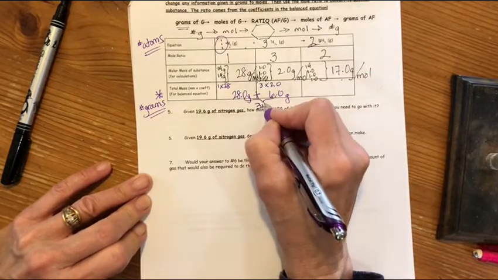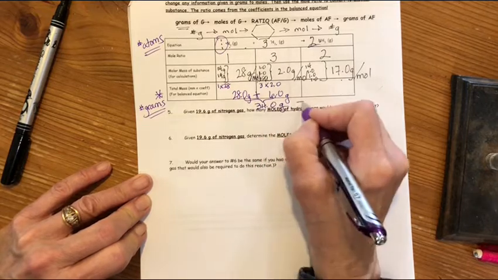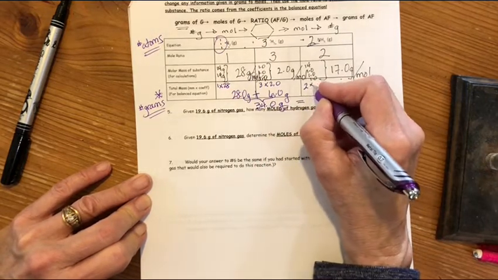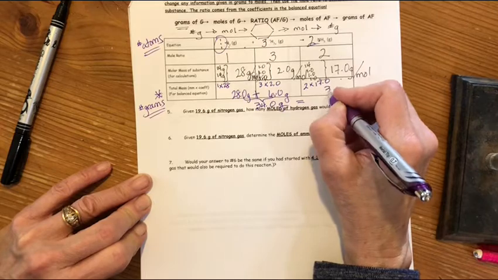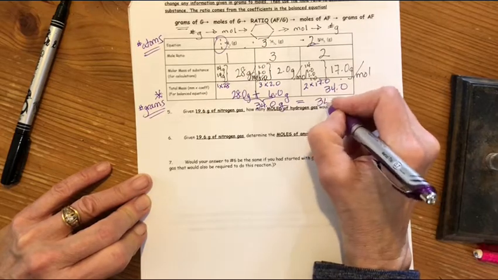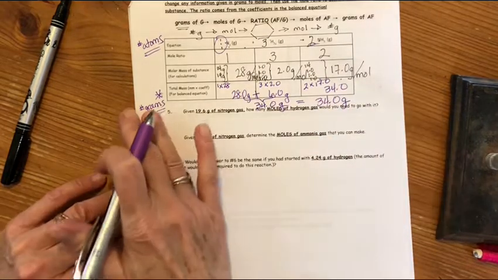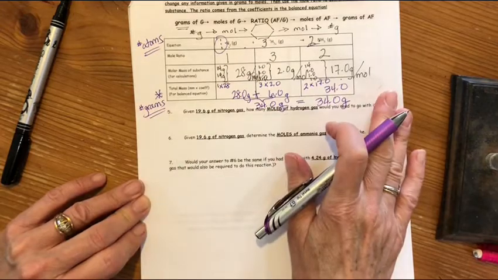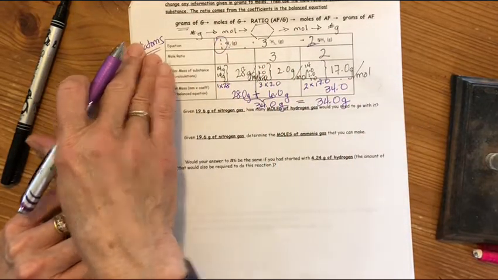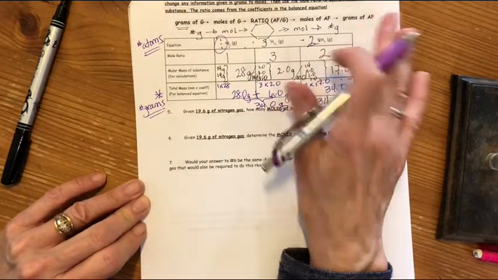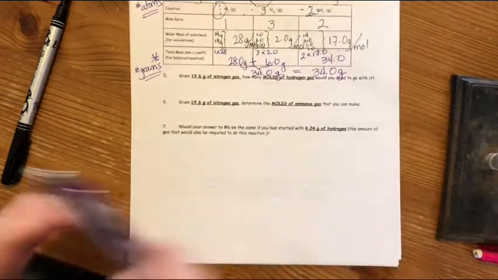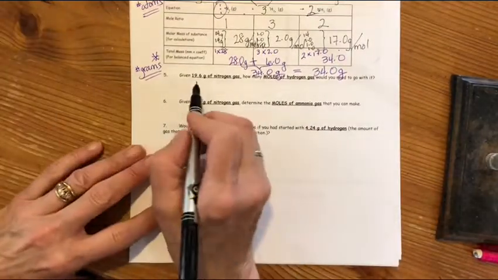And obviously it does. Okay, mass at the beginning equals mass at the end. Atoms at the beginning are all present at the end. They just rearrange.